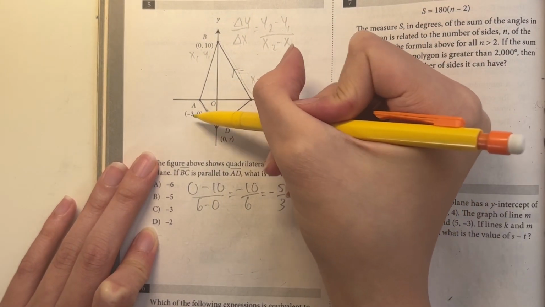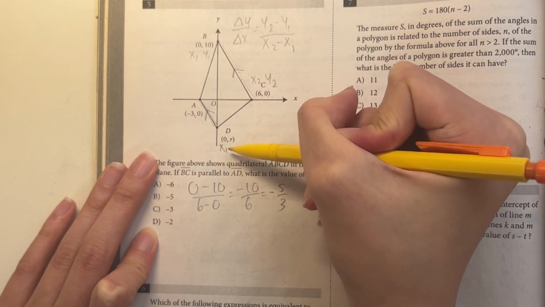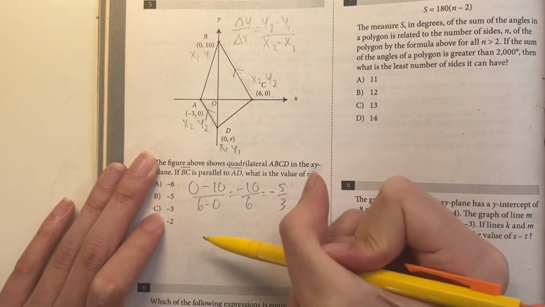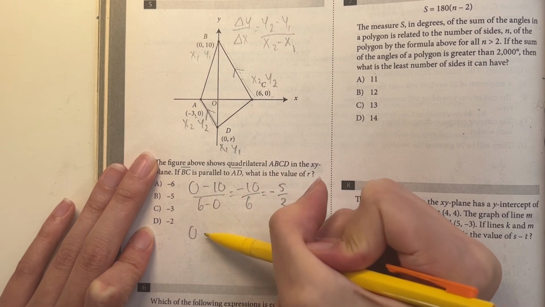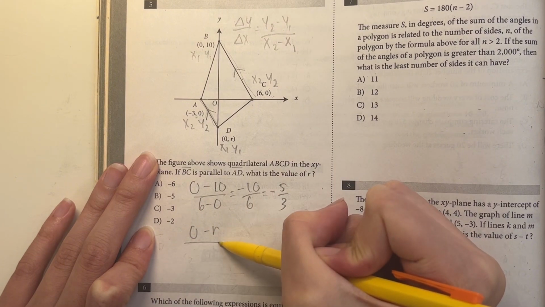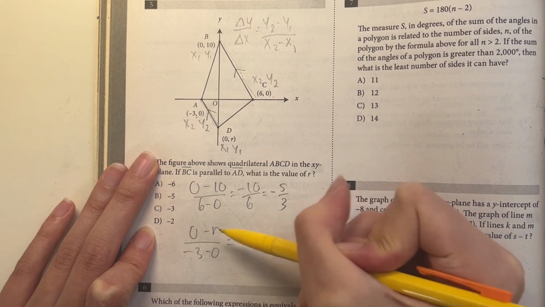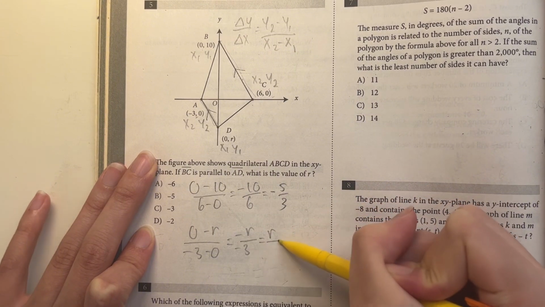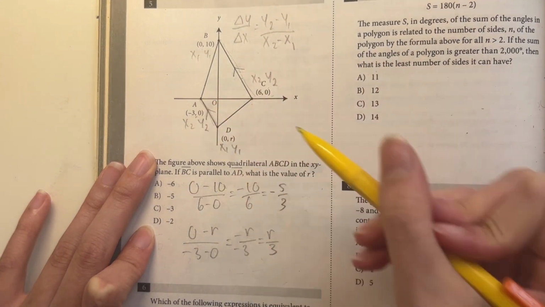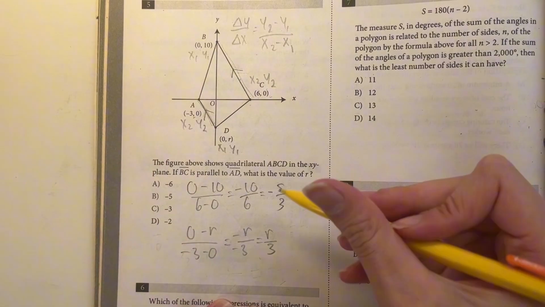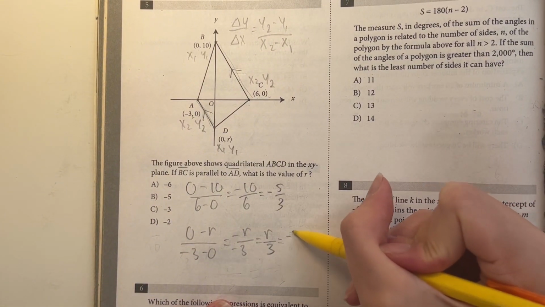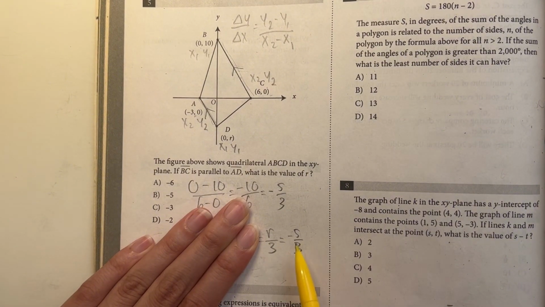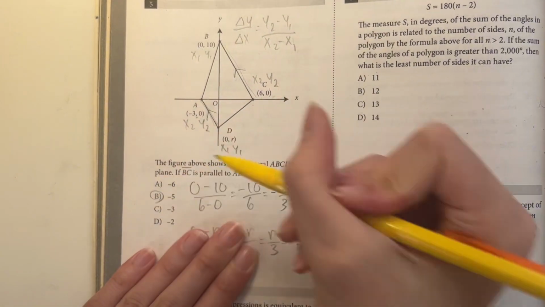I'm going to label these coordinates as x1, y1, and these coordinates as x2, y2. Plug it into the formula. That's going to be 0 minus r over negative 3 minus 0, which is going to give us negative r over negative 3, which simplifies to r over 3. That's going to be the slope of this line. And we know that the slope must be negative 5/3, so we set that equal to negative 5/3. And from this, it's kind of obvious that r is equal to negative 5. So that's going to be our answer.